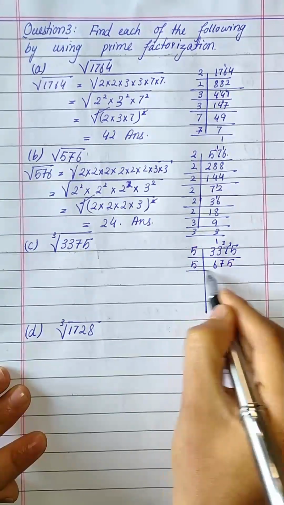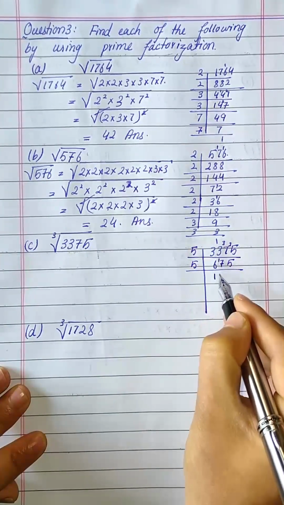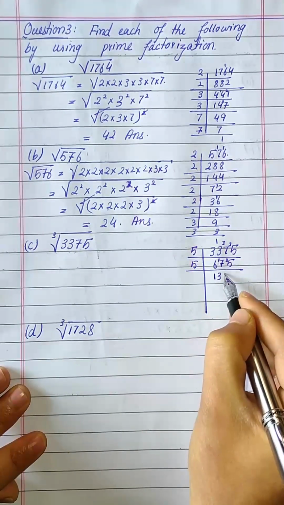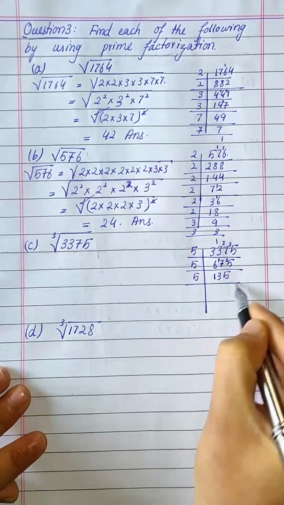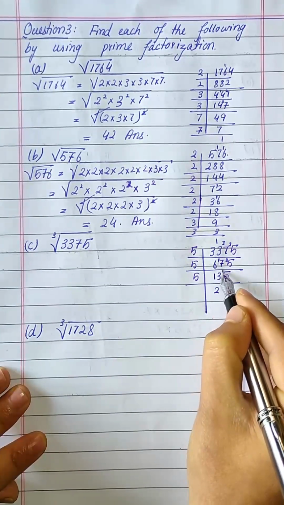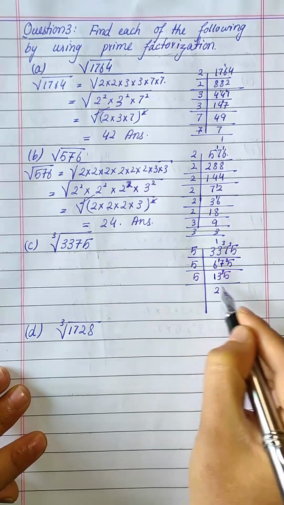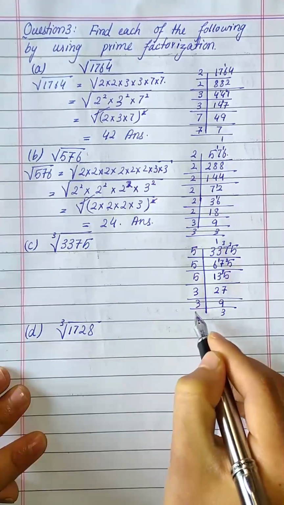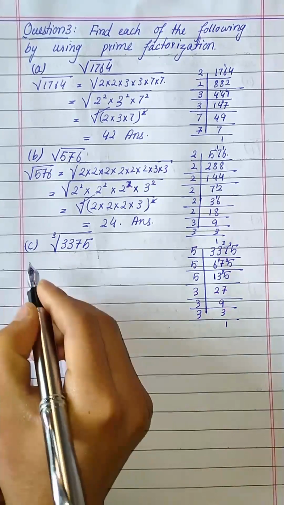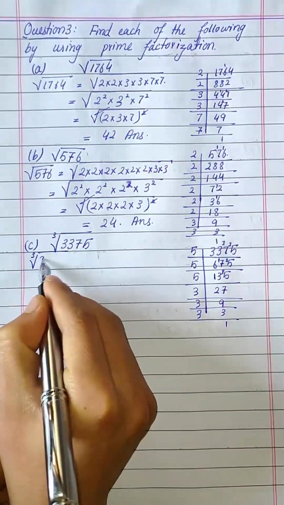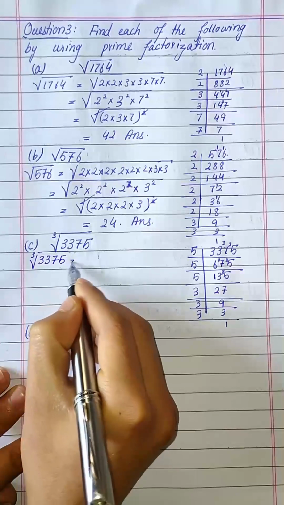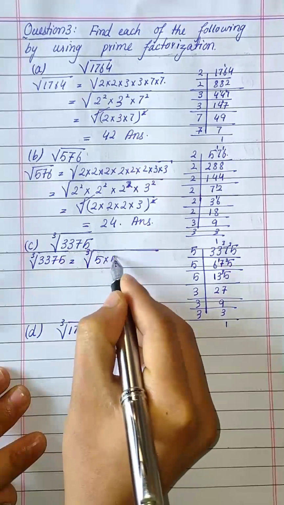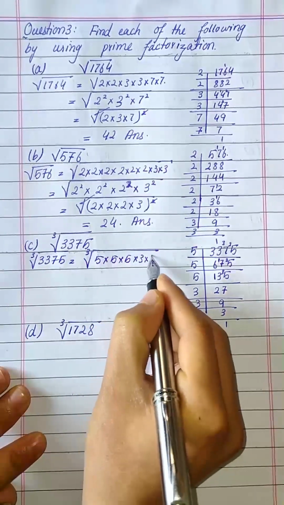Then again with the table of 5, 5 1s are 5, 6 minus 5 will be 1, so 17, 5 3s are 15, 17 minus 15 will be 2, so 25, 5 5s are 25, and then again 5 2s are 10, so 13 minus 10 will be 3, so 35, 5 7s are 35, and then 3 9s are 27, 3 3s are 9 and 3 3s and 3 1s are 3. So the cube root of 3375 can be written as the cube root of 5 times 5 times 5 times 3 times 3 times 3.